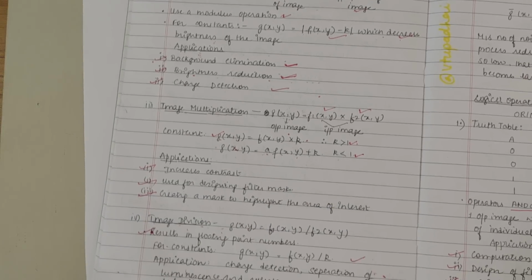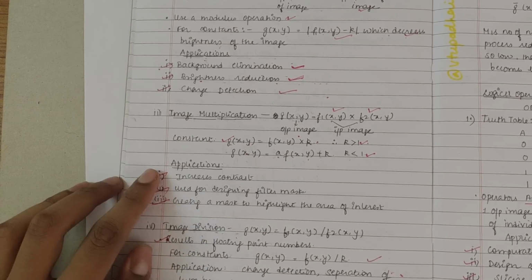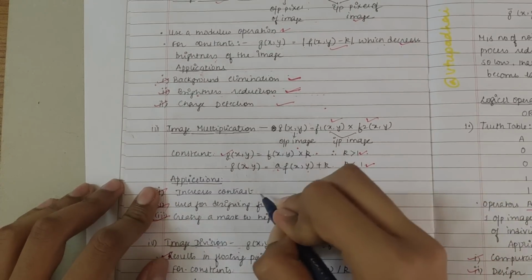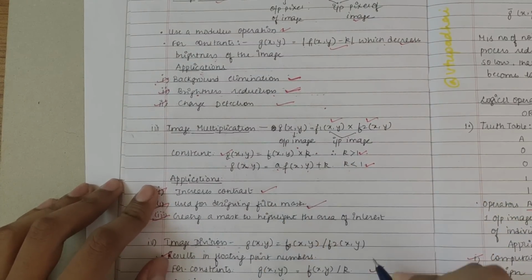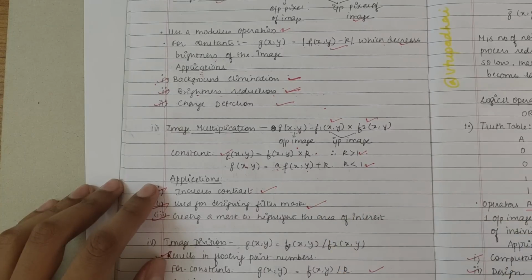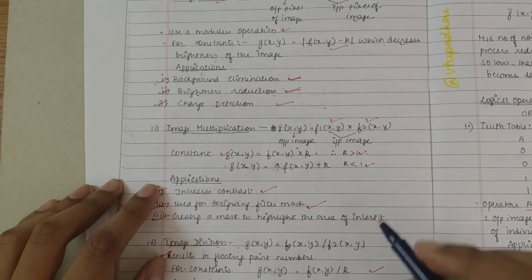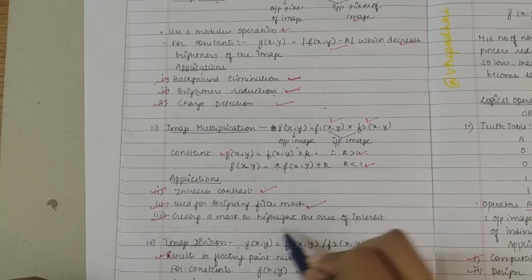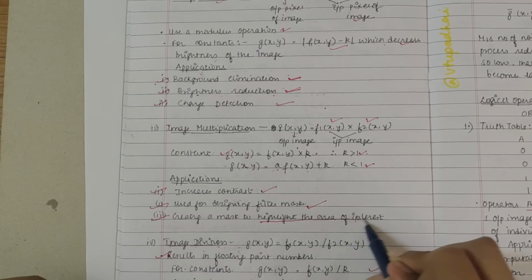Let's deal with the applications. It will help you to increase the contrast of an image. It will help to design a filter mask. The filter mask is present in the next module. It will also help me create a mask to highlight an area of interest.